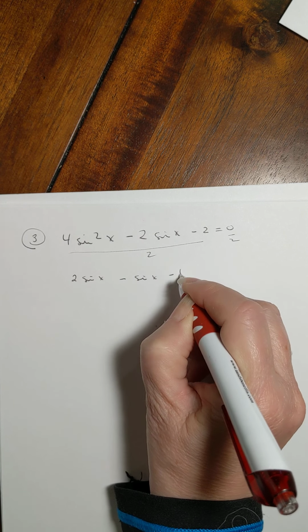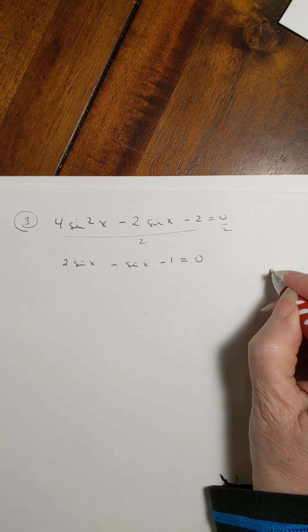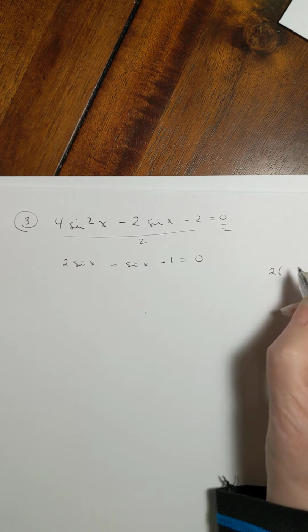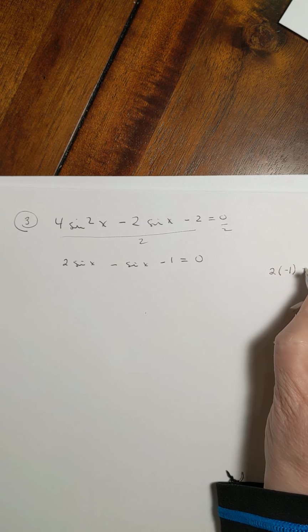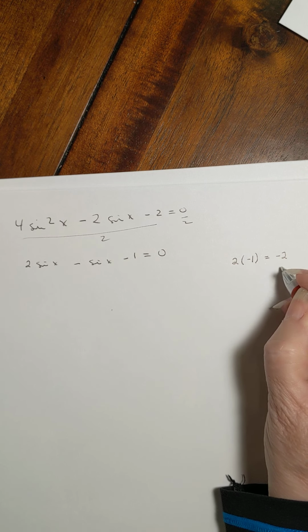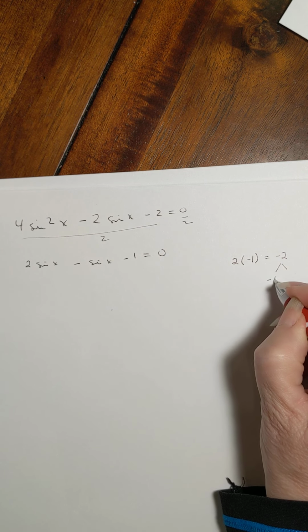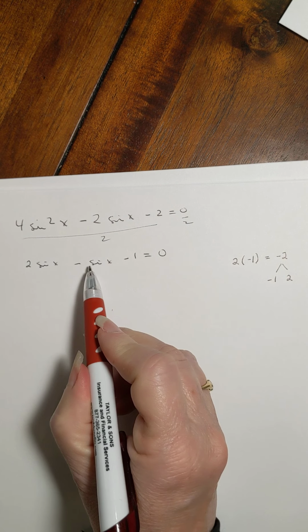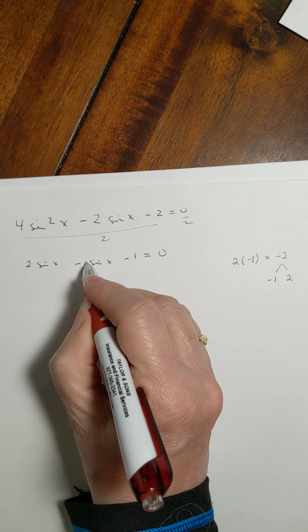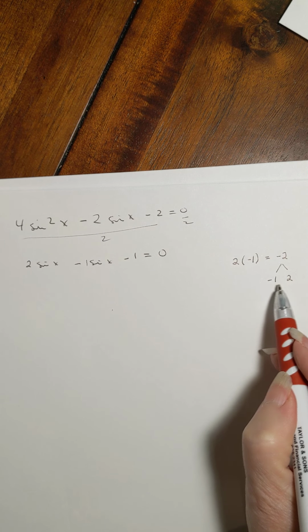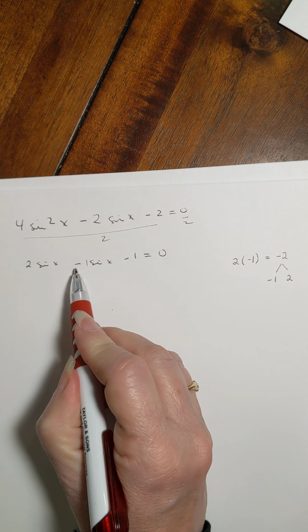Okay? And so now, once again, I'm going to go 2 times, and notice the sign goes with the number here. 2 times negative 1 is negative 2. So negative 2 factors into negative 1 and 2, which gives me, if I add this, 1, which is the right number, but it's the wrong sign.